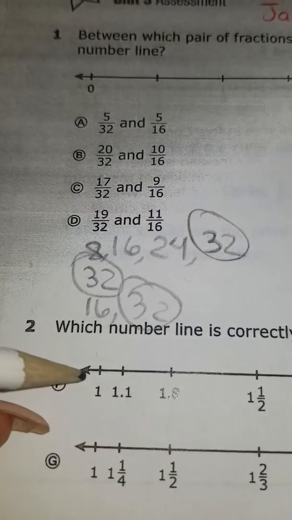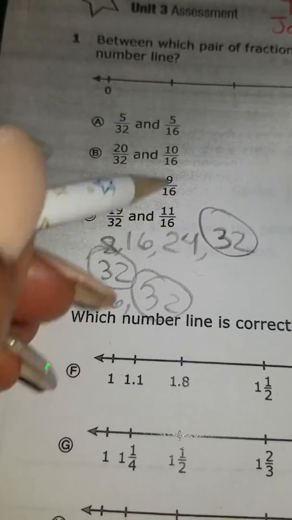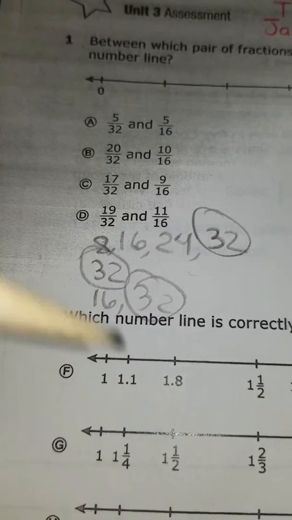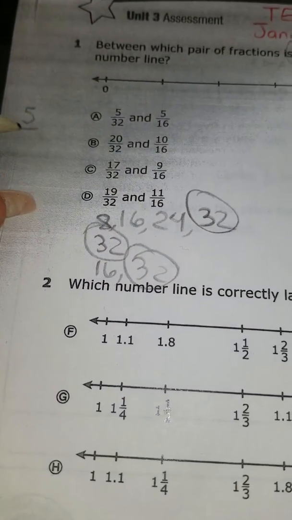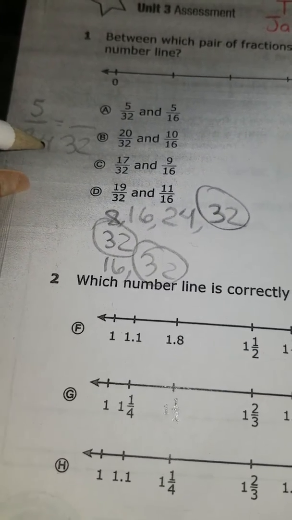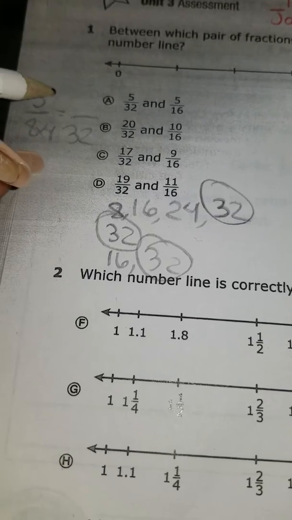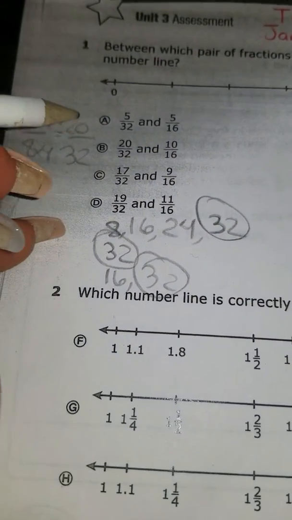So I'm going to use that common denominator to convert every fraction to have an equivalent fraction with the denominator of 32. So let's start with our initial one, which is 5/8. How did we get from 8 to 32? Times 4. What we do to the bottom, we do to the top. 5 times 4 is 20. So 5/8 is the same as 20 over 32.